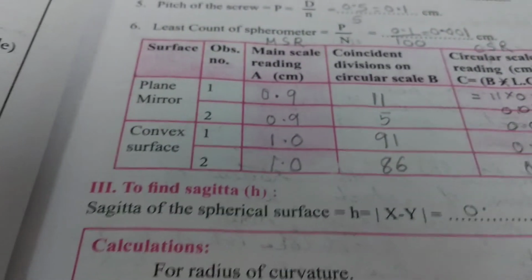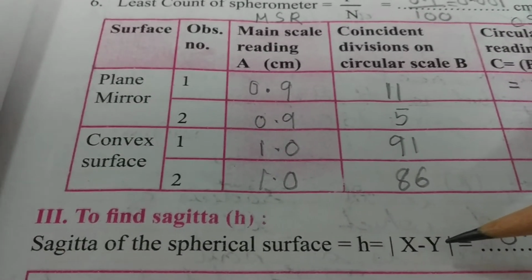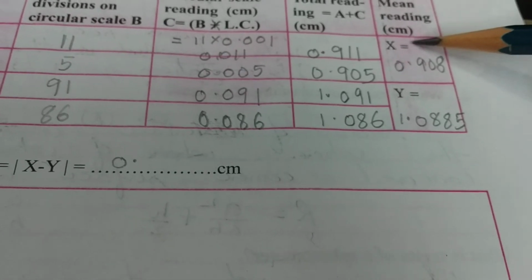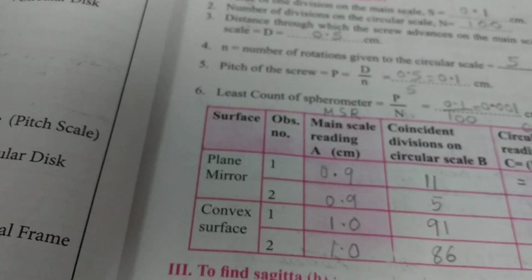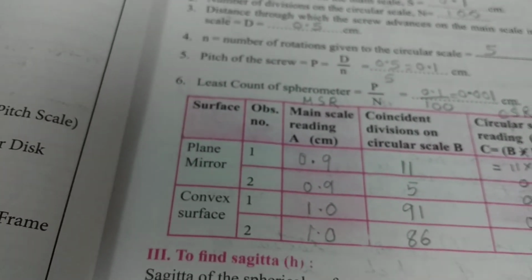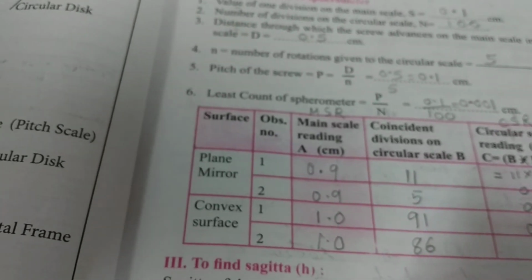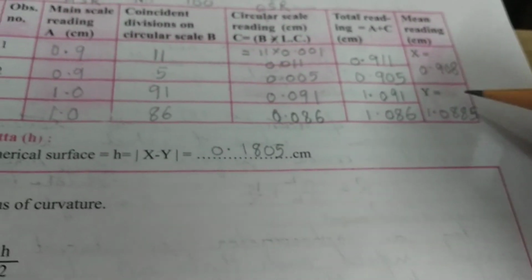So let's find the sagitta of the spherical surface. So the sagitta of the spherical surface is x minus y, it is modulus. Our y is greater than x, obviously, because it has been raised up. Had we taken a concave surface, this reading would have been lower. So the difference comes out to be the subtraction of the two, and that is 0.1805. If you minus these two, you get this.